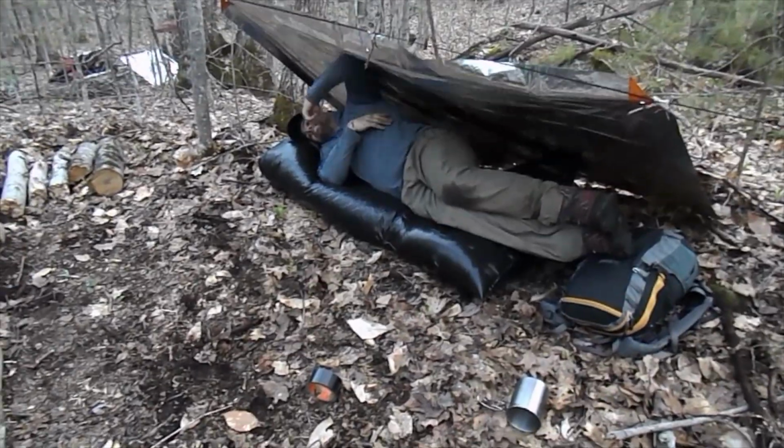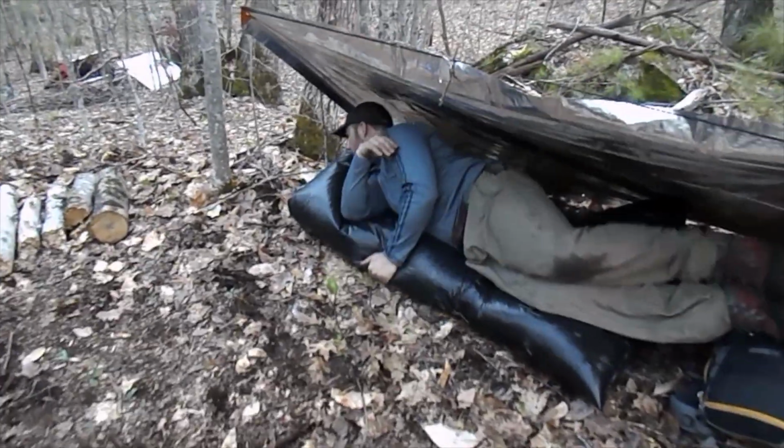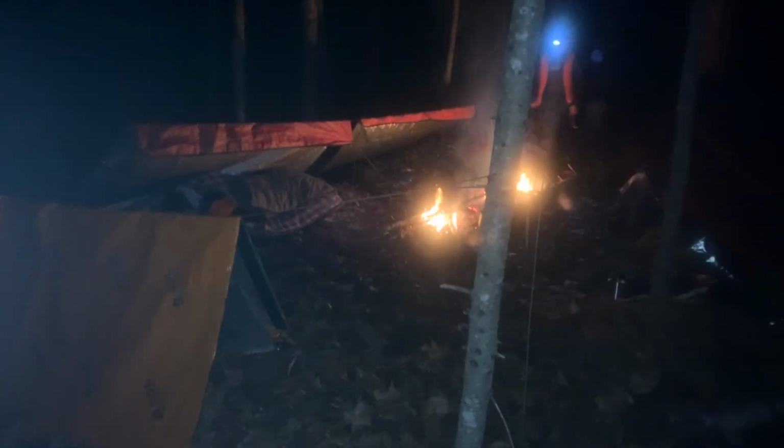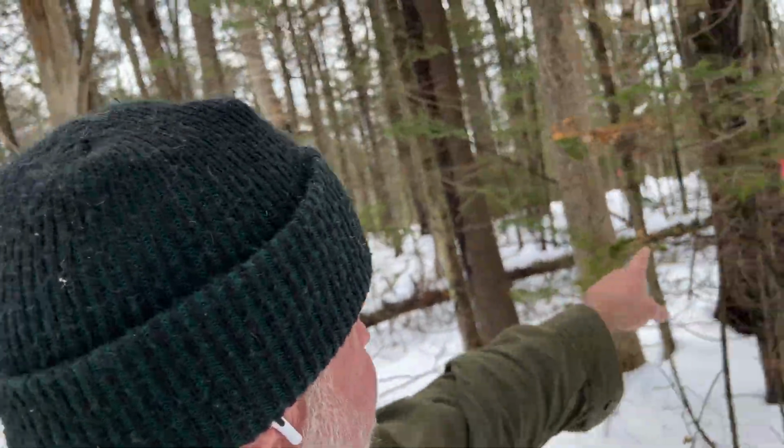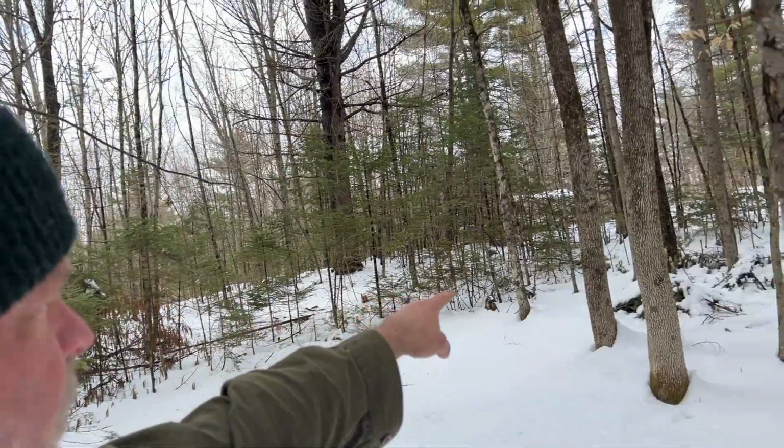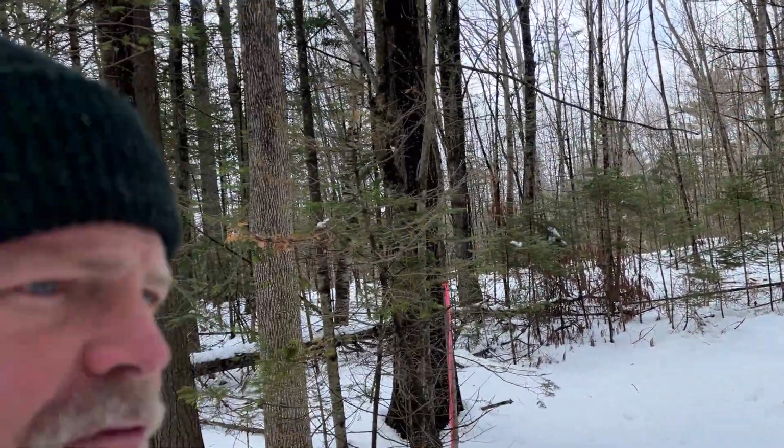So I'm going to try to get you to great starting points that are the first primary idea in my head that I'm going to set up until the landscape or the weather tells me otherwise. I'm looking for a place that has two trees. There's one here and there's one over here. Far enough apart I could run a ridge line.